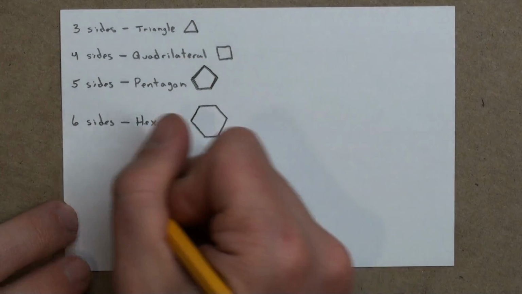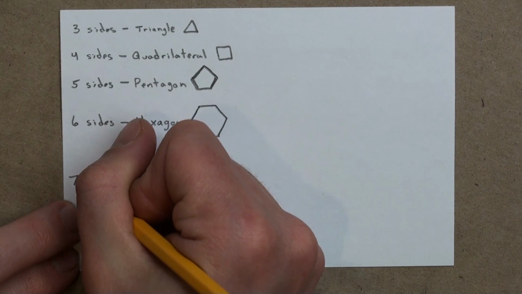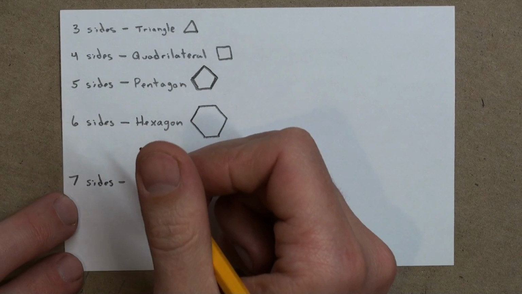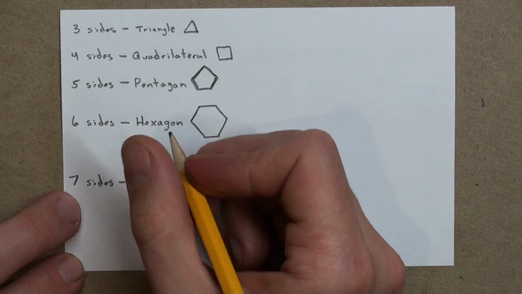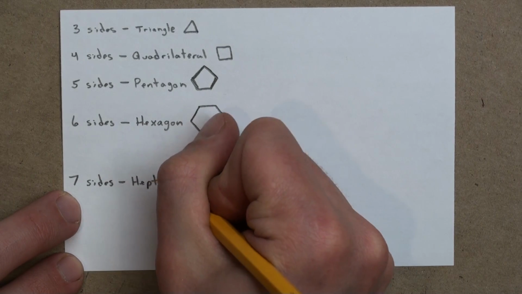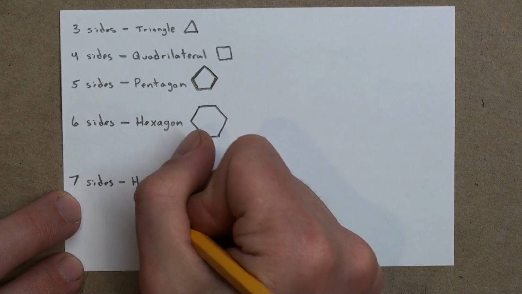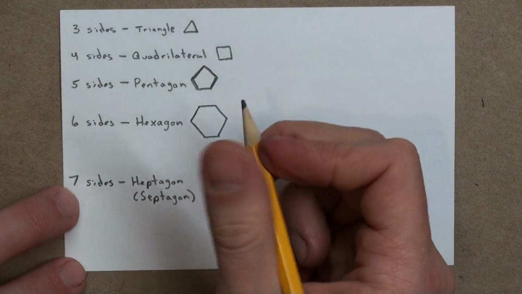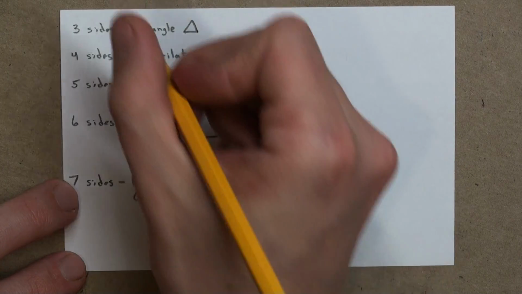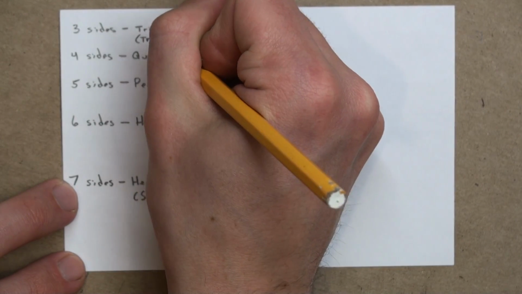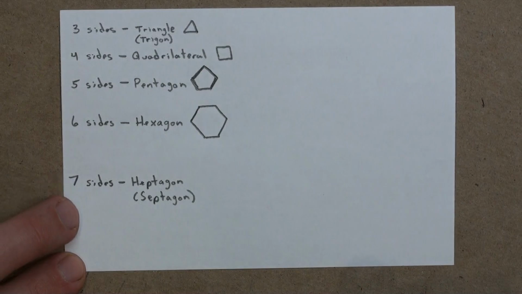Then we have seven sides, which is a heptagon, or sometimes a septagon, just like a triangle is sometimes a trigon.